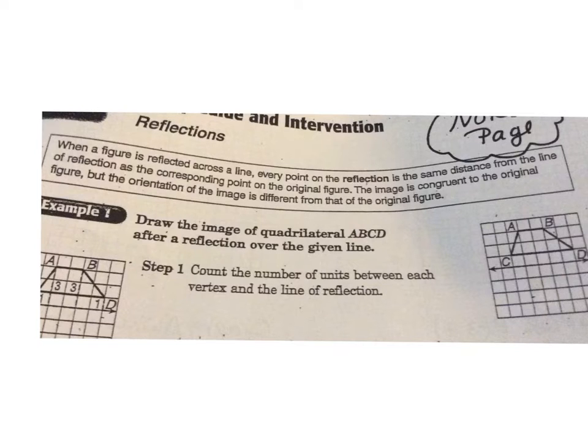If you look at example 1, it says, draw the image of quadrilateral ABCD after a reflection over the given line. So if you look over here to the right, here's my given shape, and they drew a line. What they mean is they want us to reflect over that line. Now, that's not necessarily the x-axis, but it could be, and they could have said reflect over the x-axis. All right, so let's go to the next part of this.